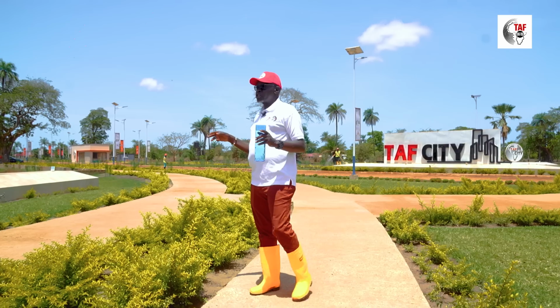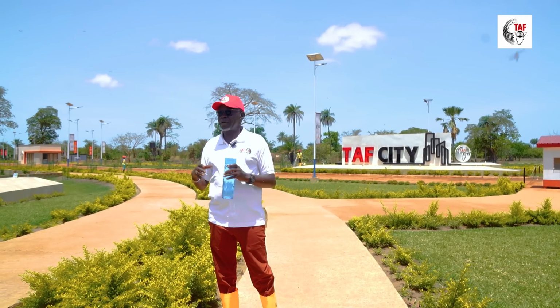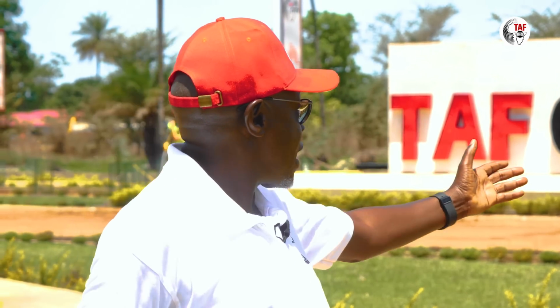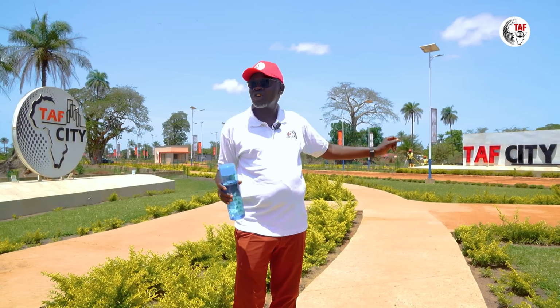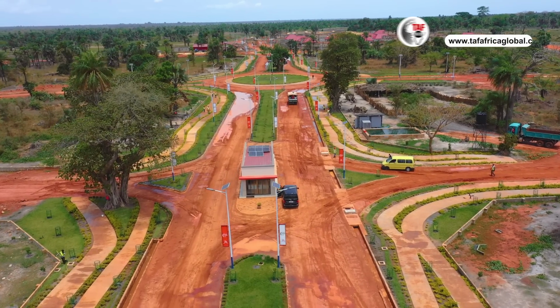I came from Dubai. We got some from the Gulf. So here, it's a global city. We're going to have as many plants as possible that will survive in the tropical weather. So here it is, the TAF City. We have less than 6 months to have Benna ready, and you will have a population in that estate. Welcome again to TAF City.